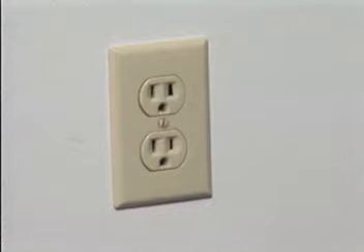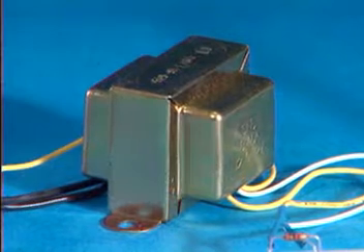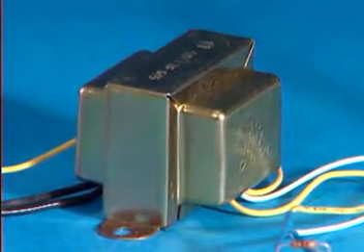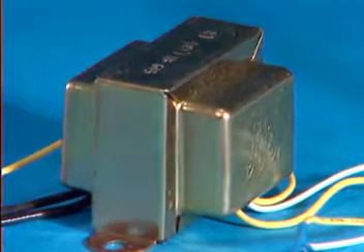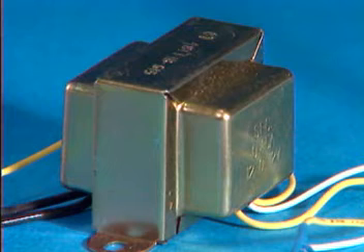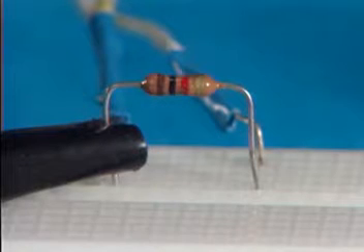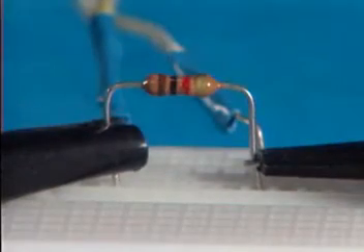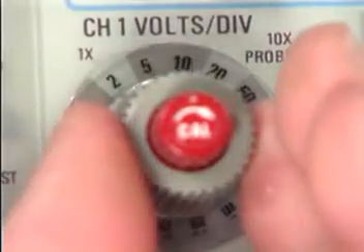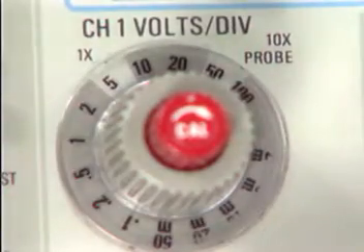Now, let's look at some of the values from the example on the oscilloscope. The AC voltage from the wall outlet can be brought into a transformer, which can be used to decrease or step down the incoming 120 volts to a more usable level. Here, a 1,000 ohm resistor is being used as a load. Let's attach the probe leads across the load. Place the volts per division selector on 5 volts.